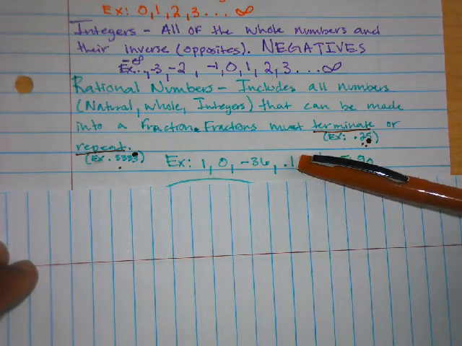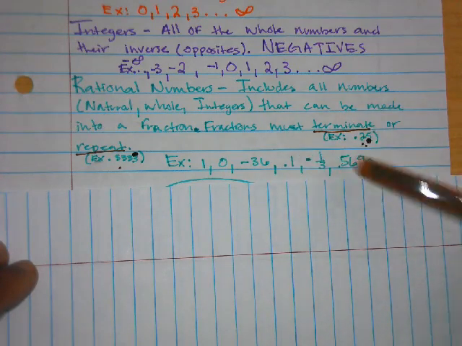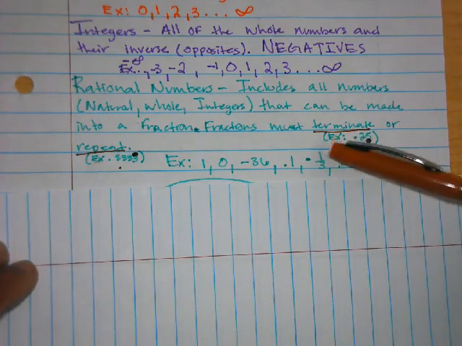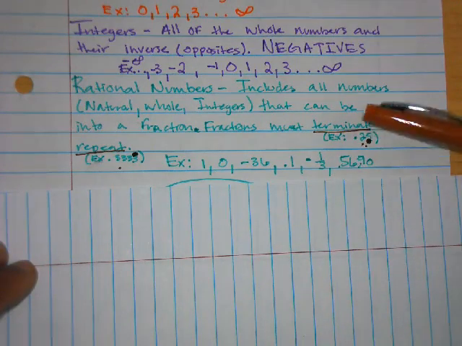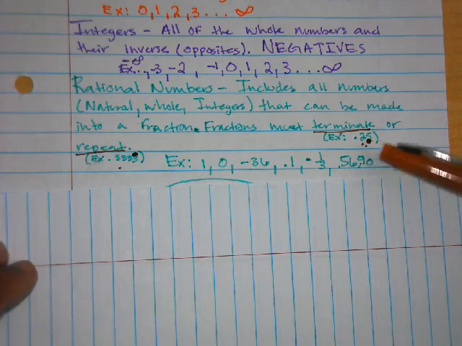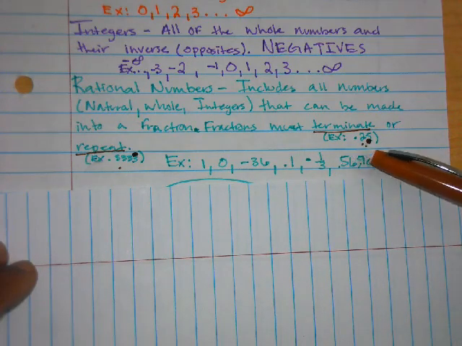We have 1/10. Well, that's a rational number because I can make 1/10 into a fraction by putting it over 10. We have negative 1/3. That's a fraction. Even though it's negative, it's still a fraction. And that's a rational number. We have 56%. It's a percentage, but I can still make that a fraction by putting it over 100 because percent means out of 100, so that is a rational number.